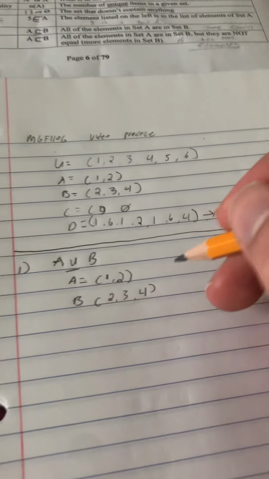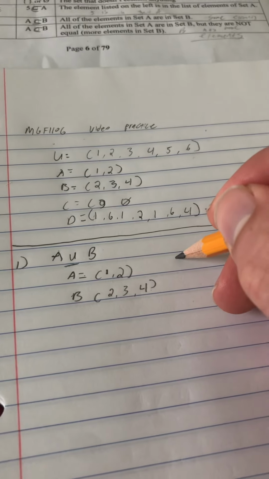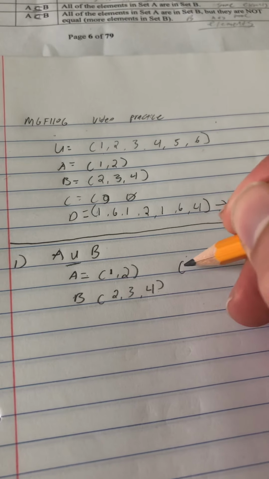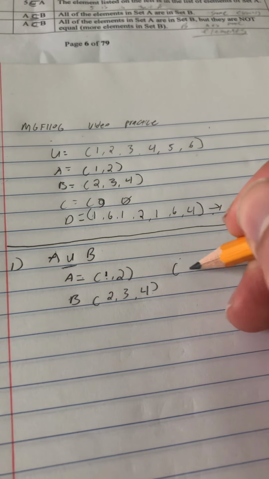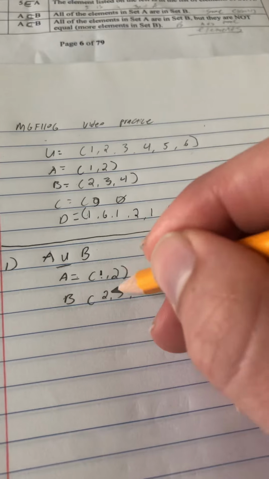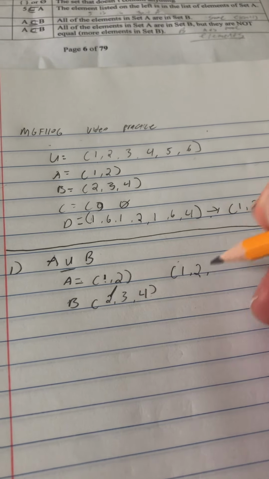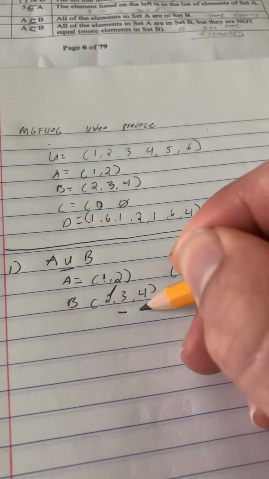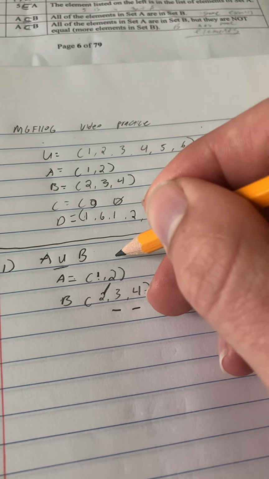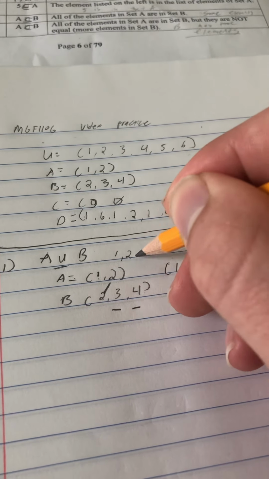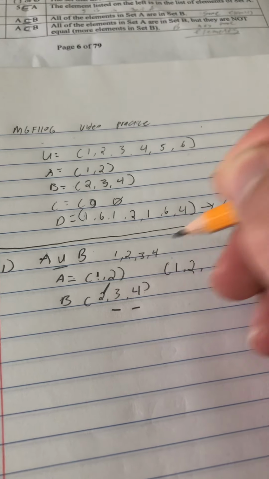So let's write it out. We have 1. We have two 2s, so they're just going to be put together. We also have a 3 and a 4. So the numbers included in the set are 1, 2, 3, and 4.